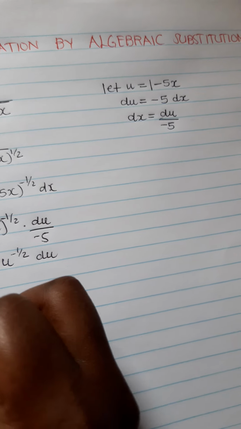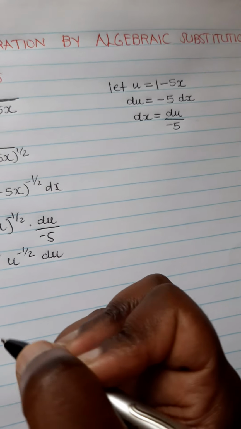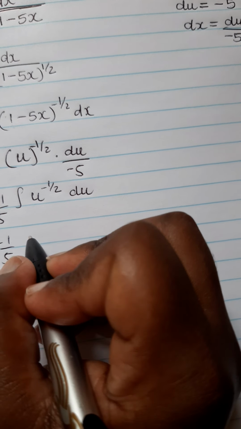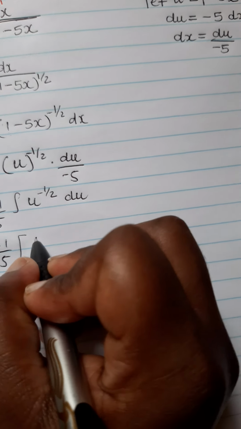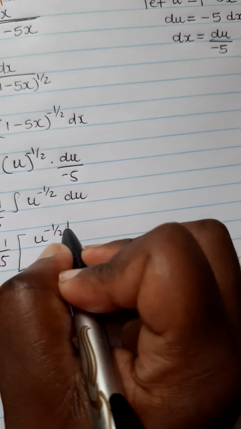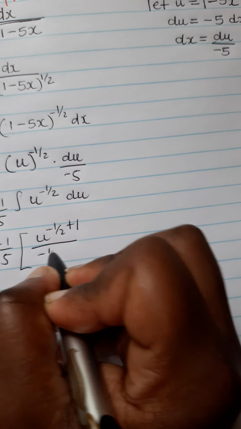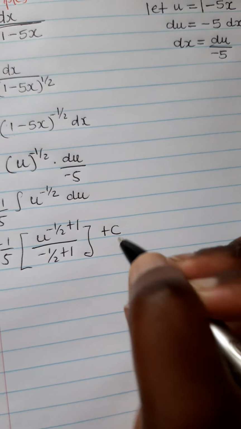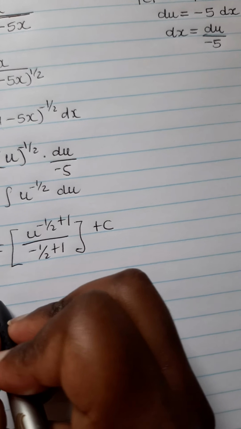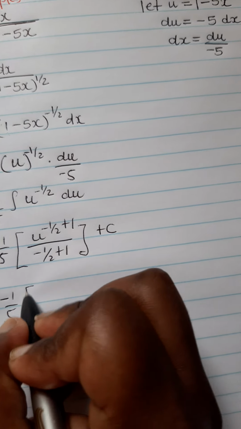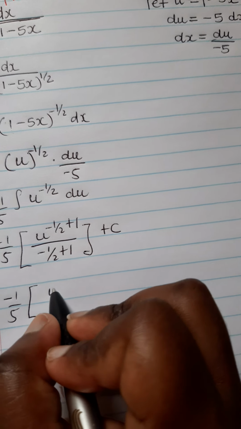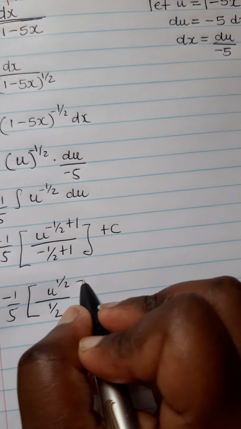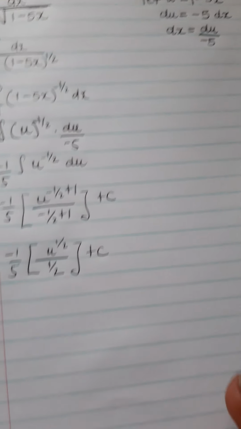du. Then we integrate using the standard rules of integration. So this would be u to the power minus 1 over 2 plus 1, over negative 1 over 2 plus 1, close bracket, plus c. So this is negative 1 over 5 into u to the power 1 over 2 over 1 over 2, close bracket, plus c.